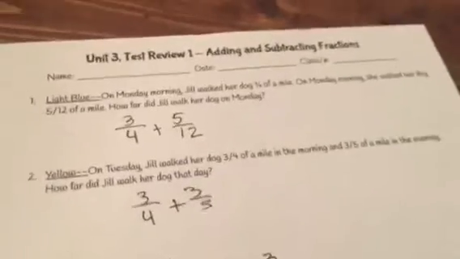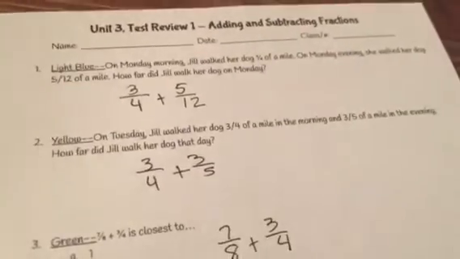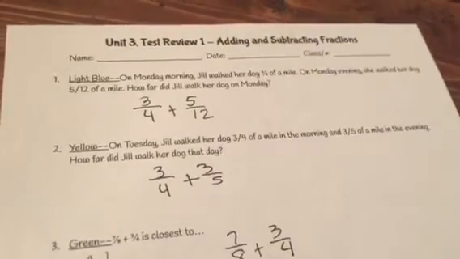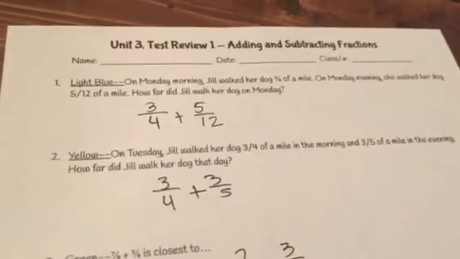Quickly, I'm going to go over these problems to make sure you understand them, but it's going to be just a quick review because we've done something similar to these in class, if not these exact problems in class.